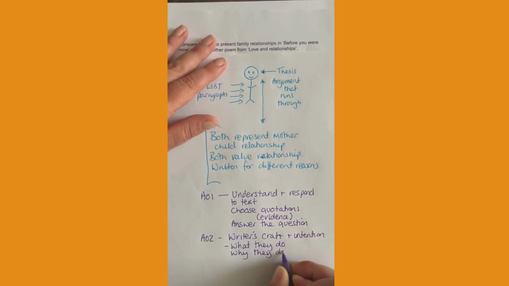And then AO3 is context. What affects the reading of the text?